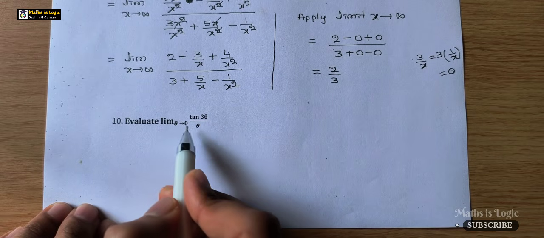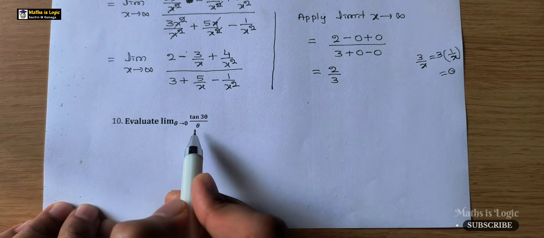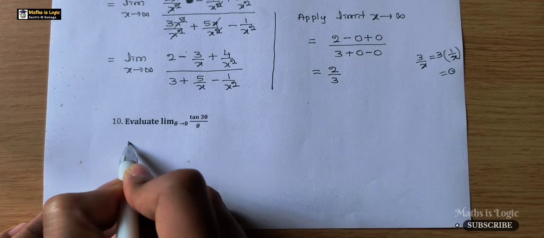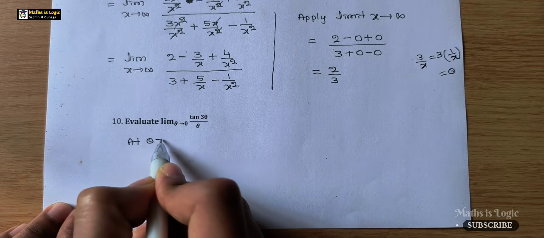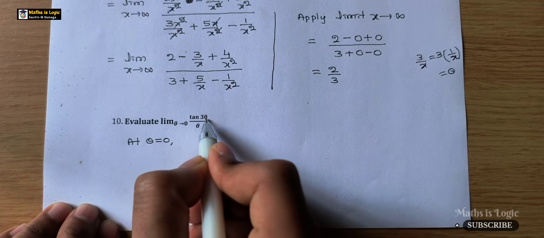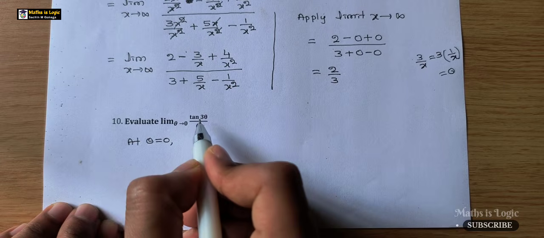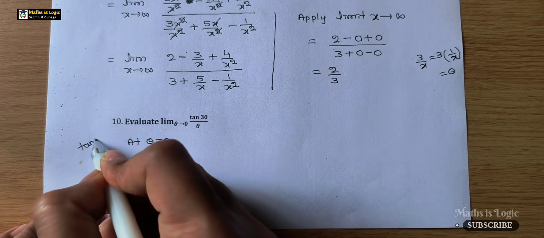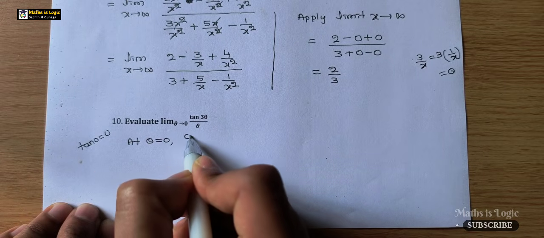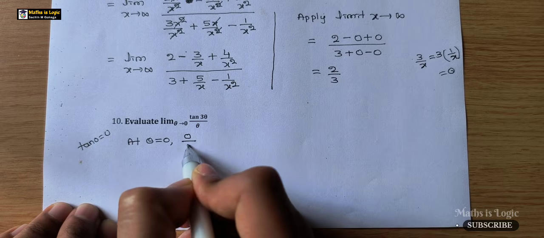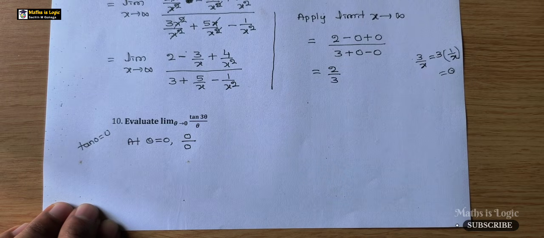Next, evaluate the limit as theta tends to 0 of tan 3 theta divided by theta. First, at theta equals 0, 0 into 3 is 0, and tan 0 is 0, correct? The tan 0 value is 0, so the numerator goes to 0 and the denominator also goes to 0.